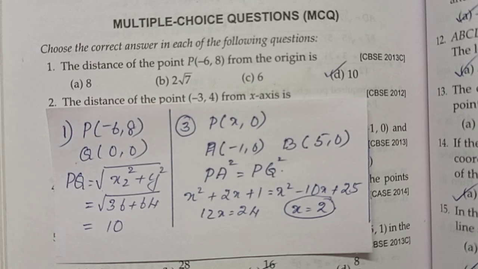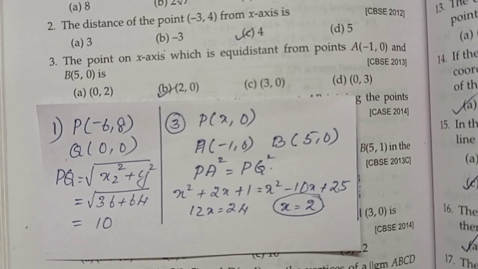Choose the correct answer in each of the following questions. The distance of the point P(minus 6, 8) from the origin is 10. The distance of the point (minus 3, 4) from the x-axis: here we have to look at the coordinate of y.